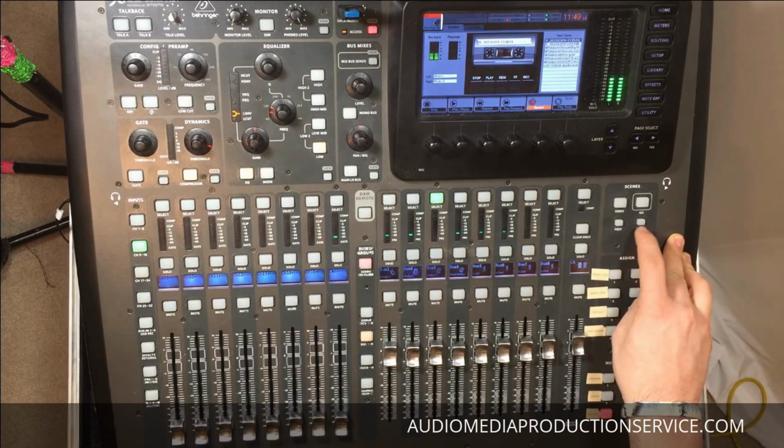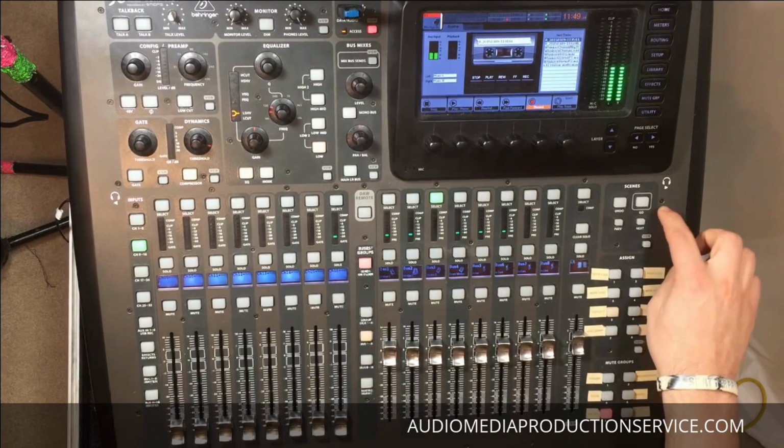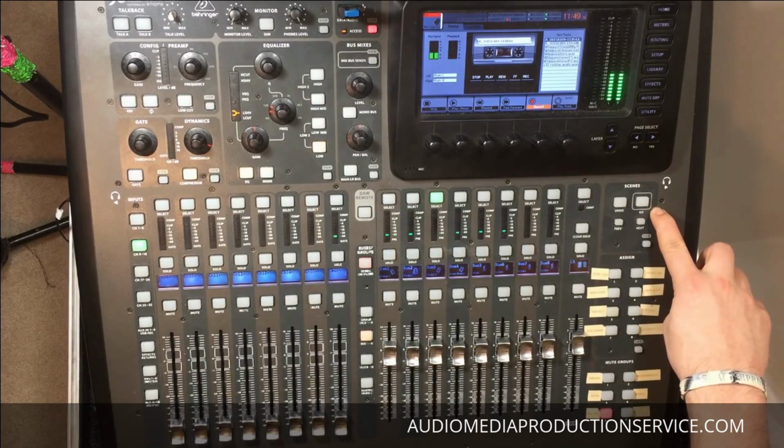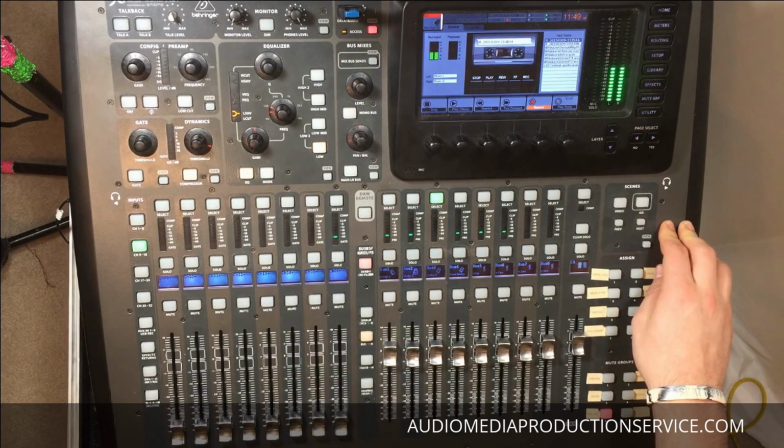So from this section, if you had another scene that you needed to go to, especially in a festival type situation, you can have the next band's queued up and your go would light up and flash, but until you hit that, it actually wouldn't load that scene.